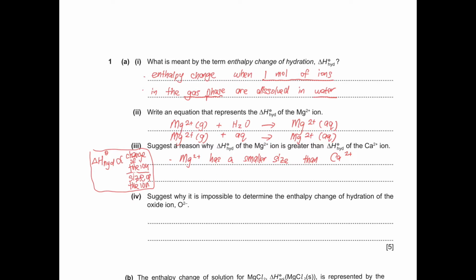Oxide cannot do that because when oxide dissolves in water, it doesn't form oxide aqueous. Oxide will react with water to form something else, which is hydroxide. So oxide reacts with water molecules to form something else which is not oxide aqueous, hence you cannot determine that.